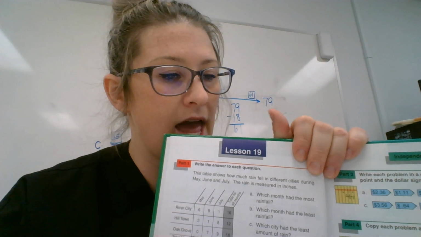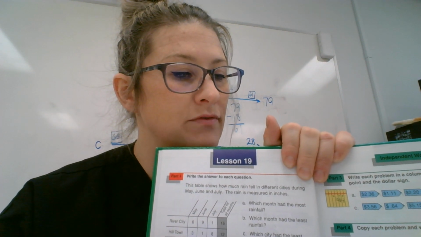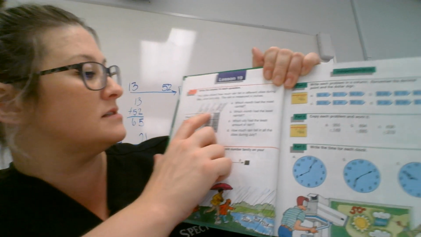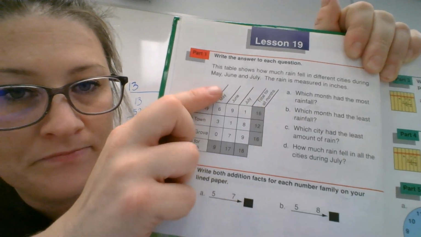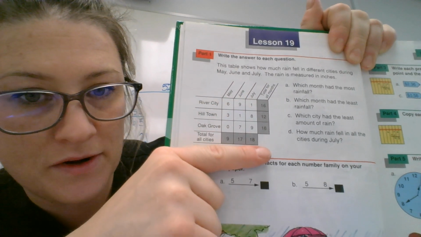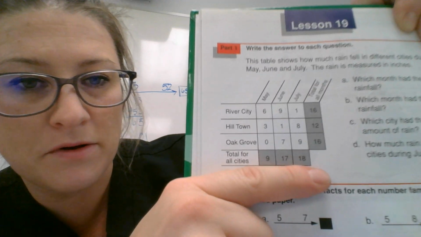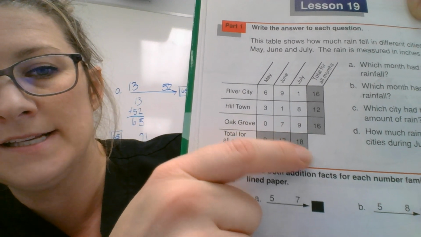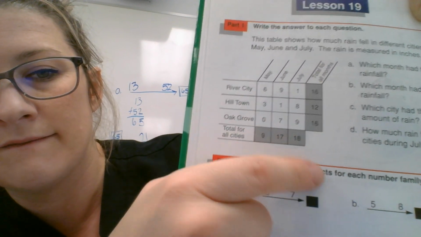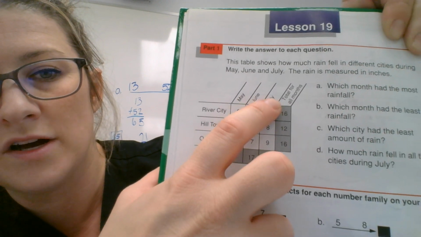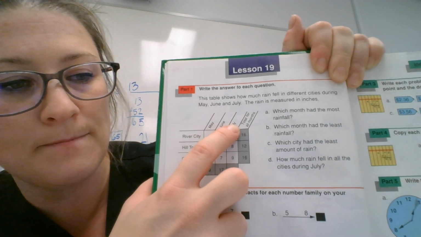For example, A, which month had the most rainfall? So I'm looking at the months. See, the months are at the top. So if I'm looking for the month that had the most rainfall, I'm looking down here. Which month had the most rainfall? 18, 17, or 9? 18, so that month was July.